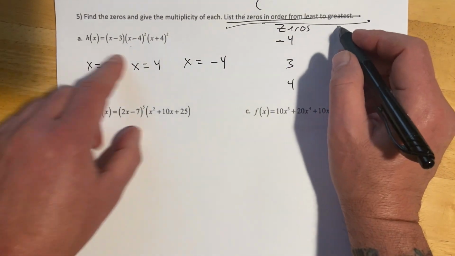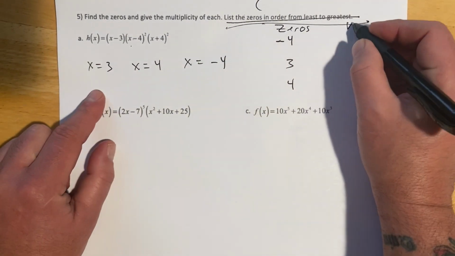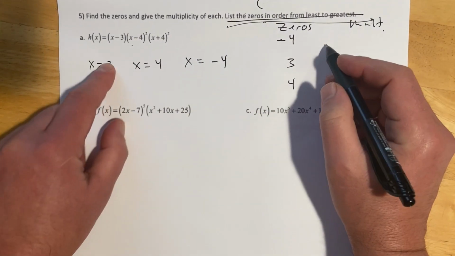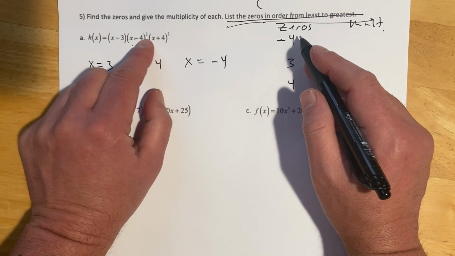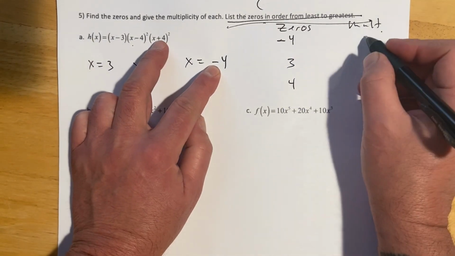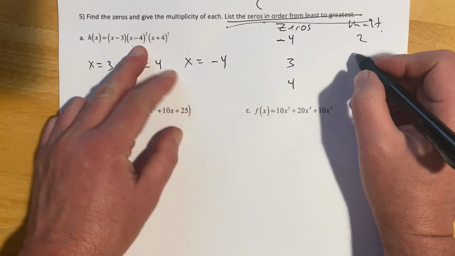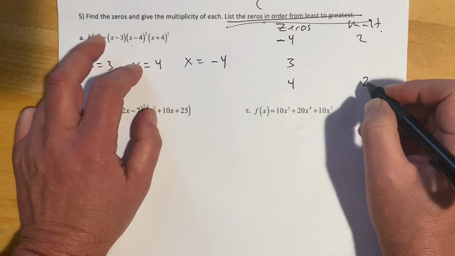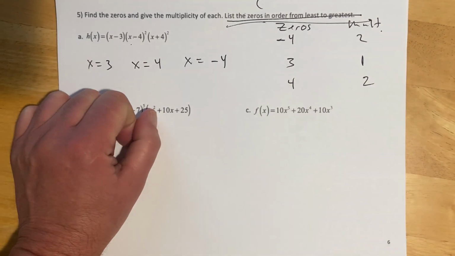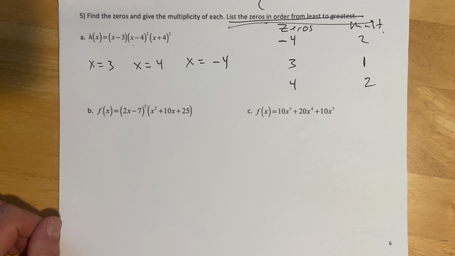And then we're asked to find the multiplicity, so I think the multiplicity is in the next box. So for negative 4, that one is multiplicity 2. For positive 4, that one is multiplicity 2. And then for 3, that one would be multiplicity 1.